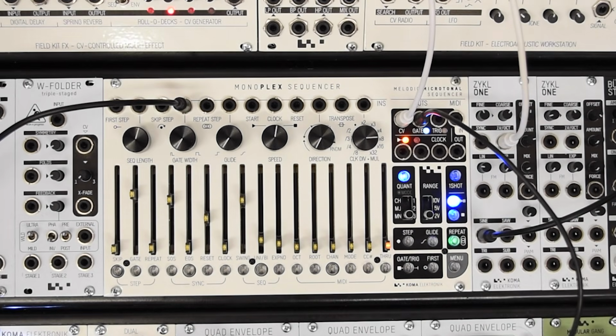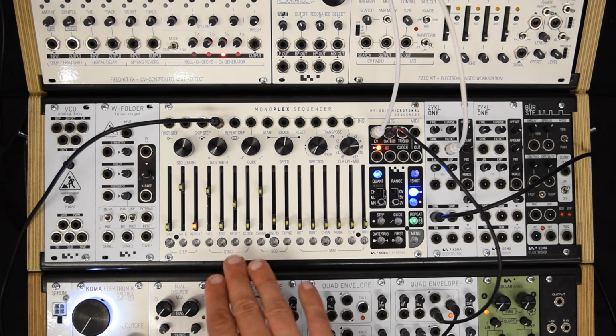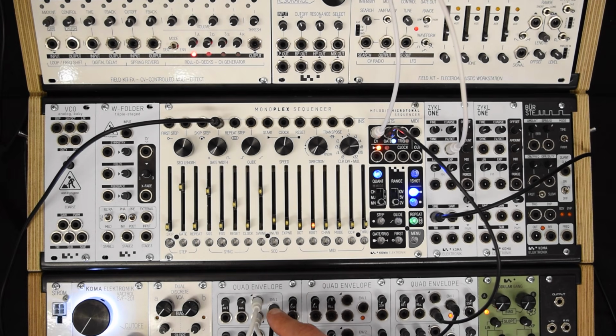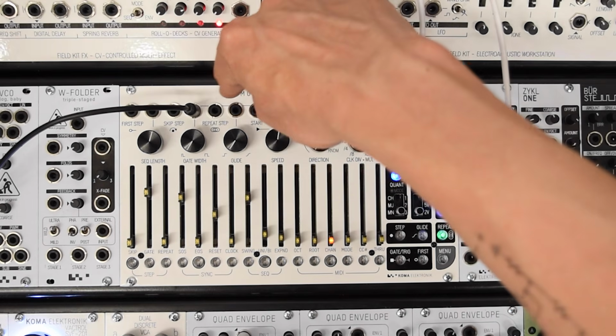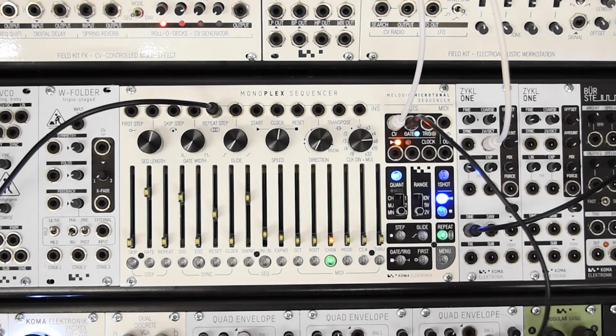There is a repeats menu in which you can set different repeats for each step. So over here you have also a CV control for this exact behavior, and it shows whenever a step is being repeated. Right now from the LFO.